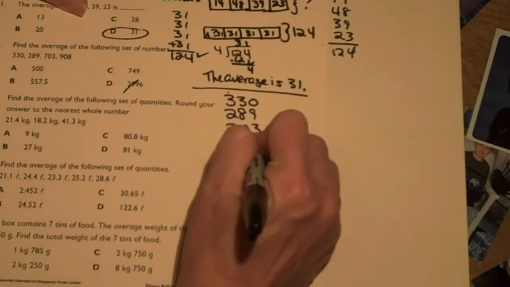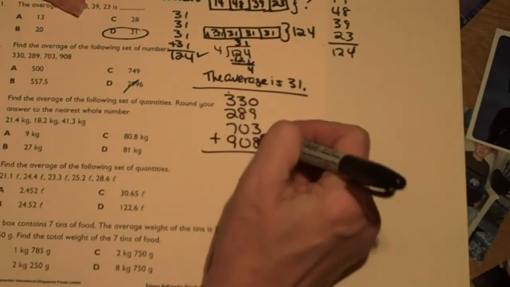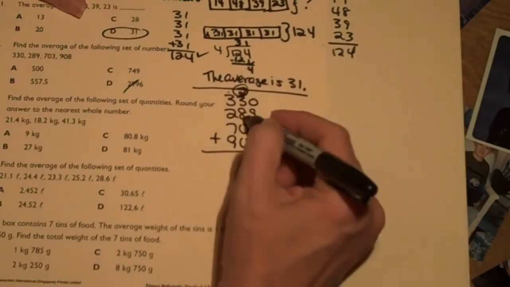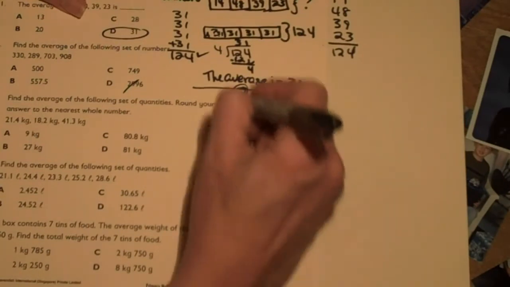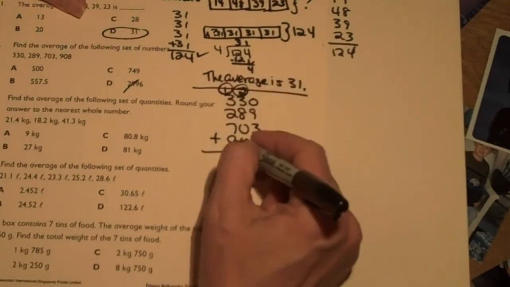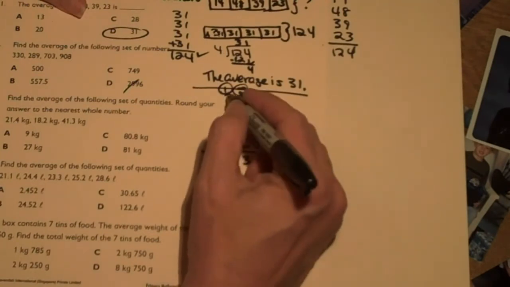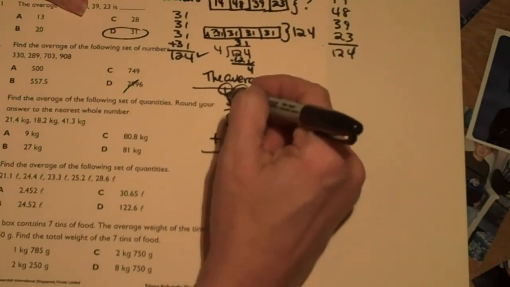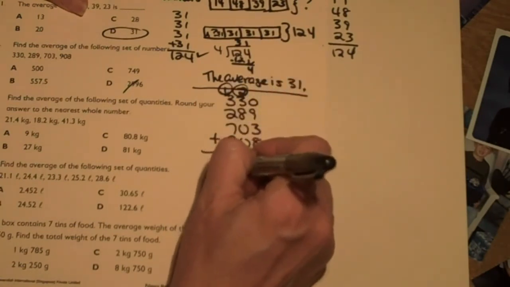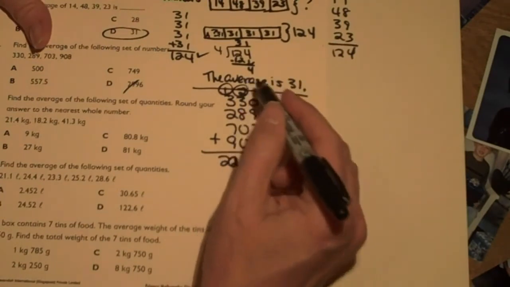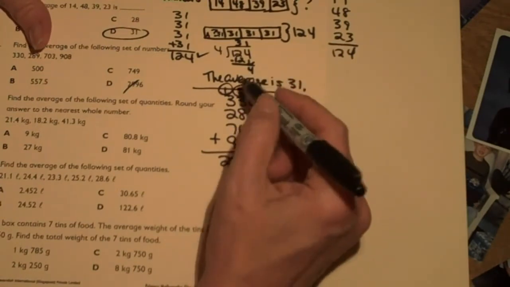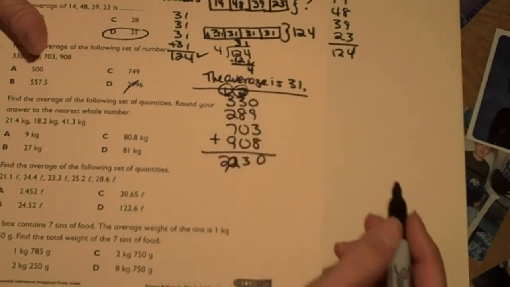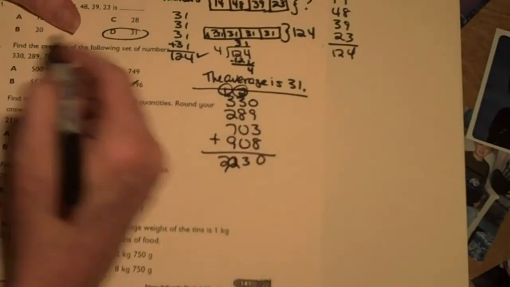703, 908. Okay, so we got 8 and 9 is 17, 18, 19, 20. Right? 8, 9, 10, 13. Okay. 9 plus 7 is 16, 17, 18, 19, 20, 21, 22. That didn't sound right. Try that again. Right? 16, 17, 18, 19, 20, 21, 22. 2,230. We want the average, we need to divide by 4.